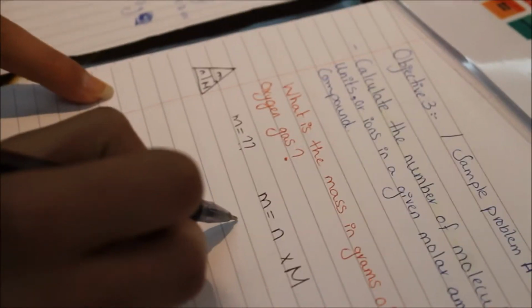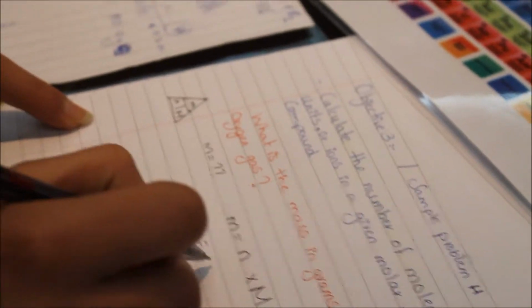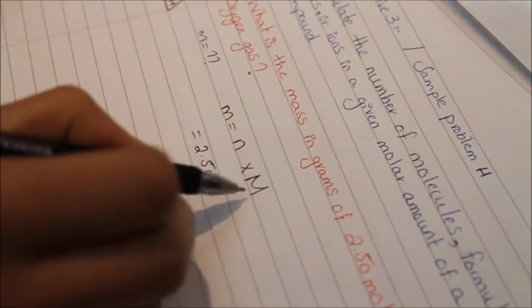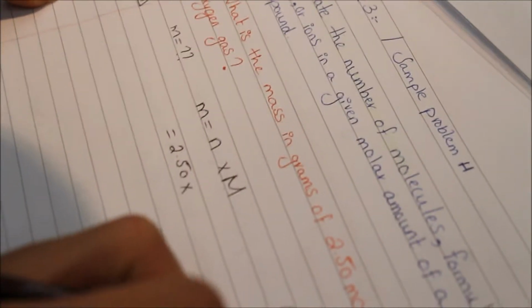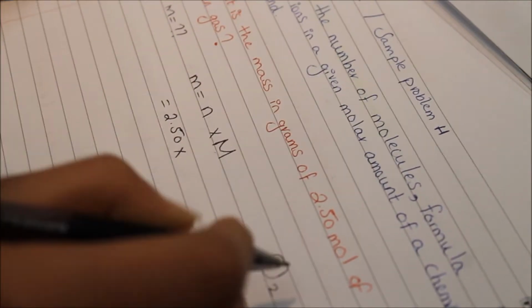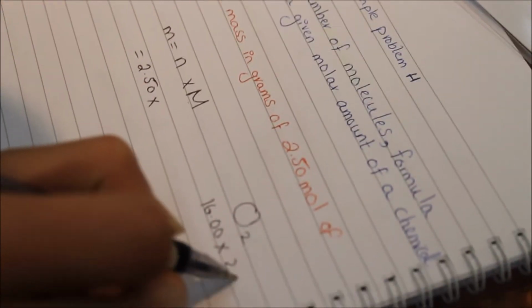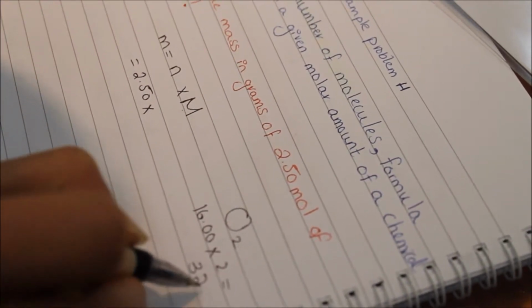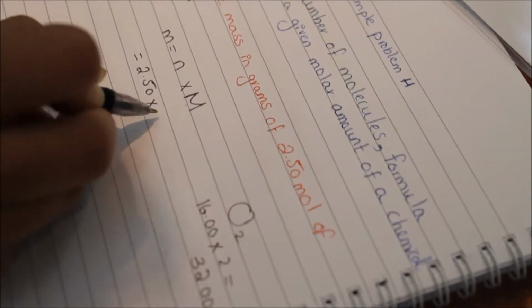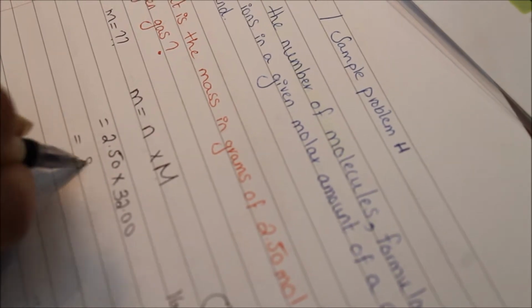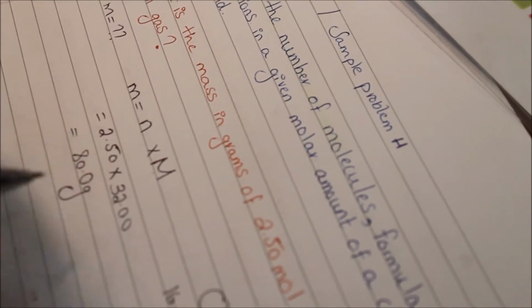Okay, so the n is 2.50. And the molar mass is of oxygen, O2. So oxygen in the periodic table, after rounding it, is 16.00. So we times it by 2, we get 32.00 grams per mole. So 2.50 times 32.00 will give us 80.0 grams.